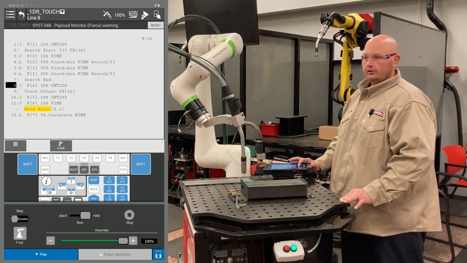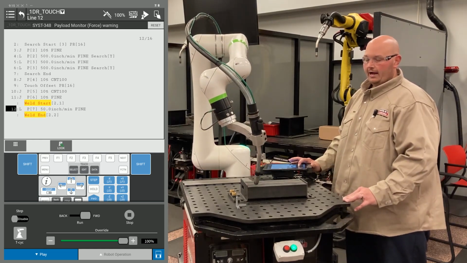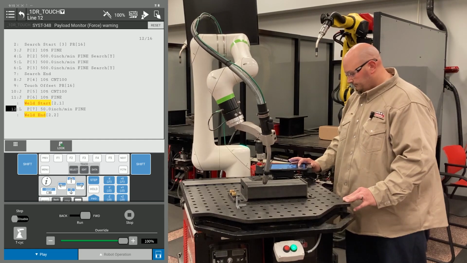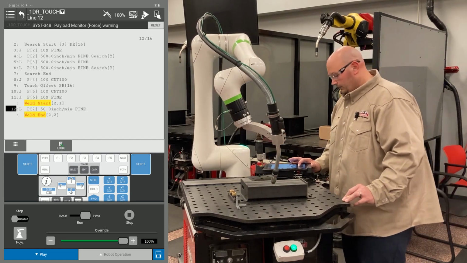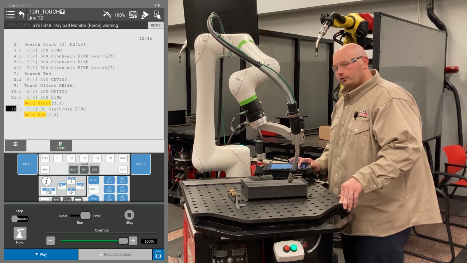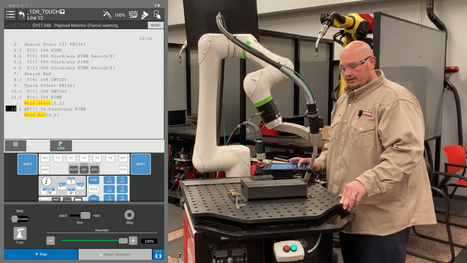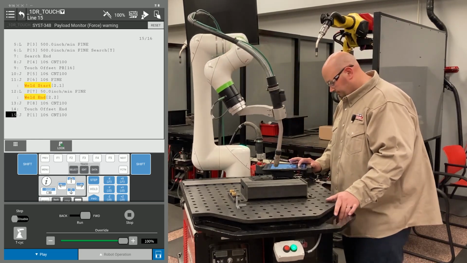The robot just learned the zero position of the part, and now the robot's going to run down the weld path that was taught. When the program is complete, the robot is going to go back home. I'm going to run the program again with the master flag turned off to make sure the robot accepted the touch that we had.